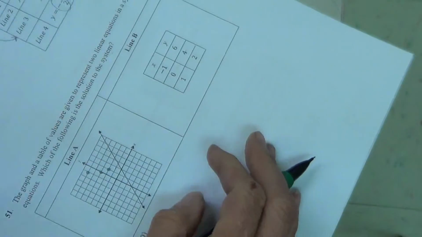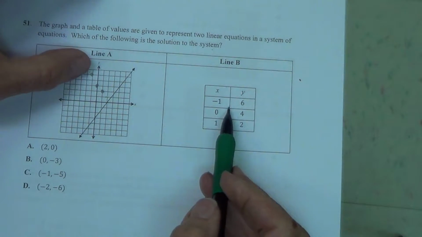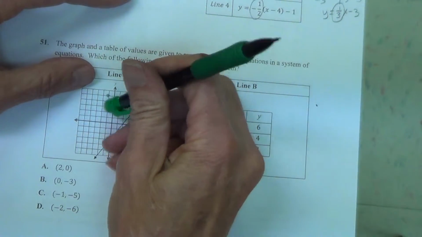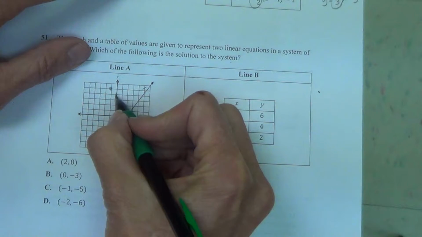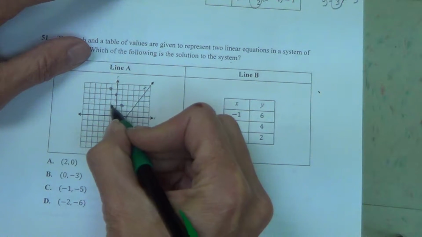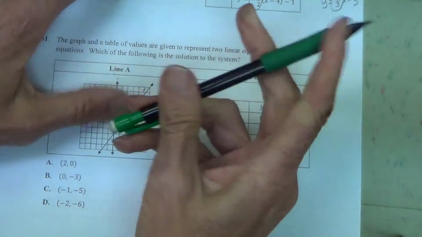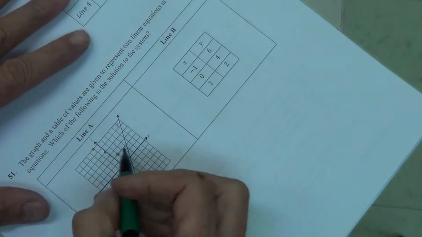Now draw a straight line there. Whoa, I've got to see what's going on there. Negative 1, 6, 0, 4. Oh, I'm sorry. I didn't count right. 0, 4, 1, 2, 3, 4. 1, 2, 3, 4, 5, 6. Guess I'm trying to hurry too much. Okay, now we draw a straight line through it.